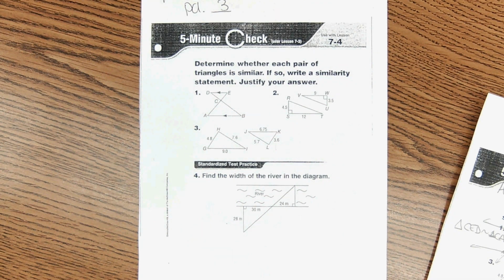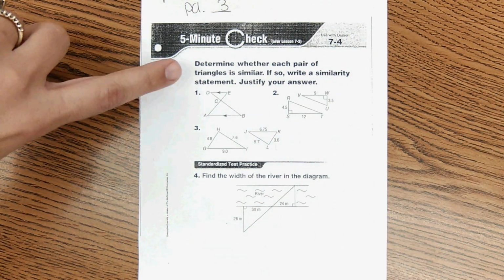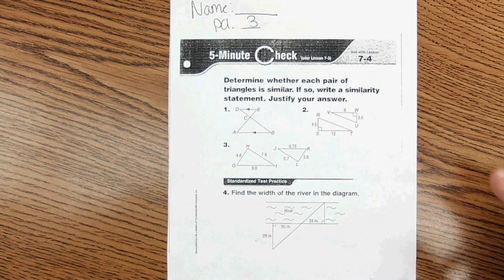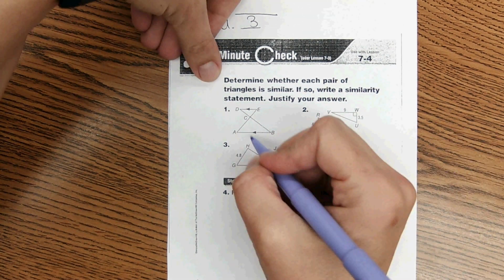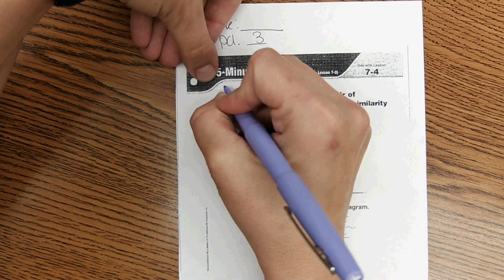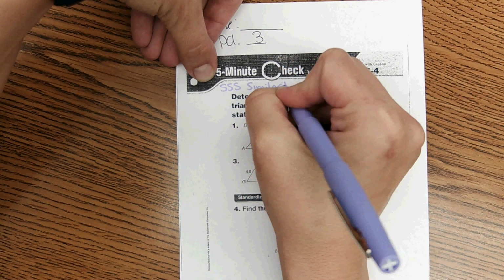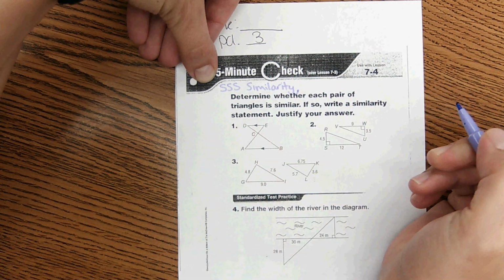Okay, so it says determine whether each pair of triangles is similar. If so, write a similarity statement and justify your answer. There are actually 3 ways to determine if triangles are similar. One is side-side-side similarity. That's if all the sides are proportional to each other.